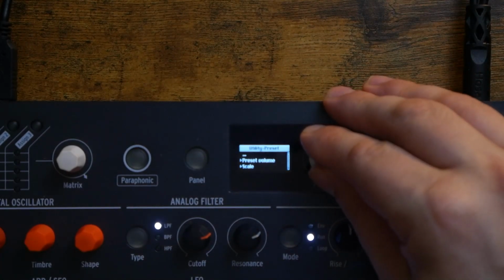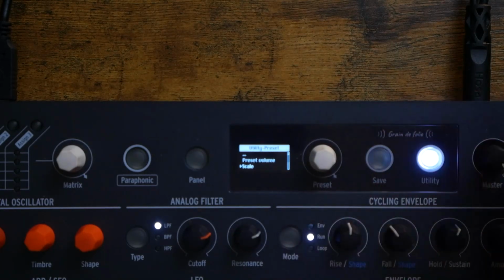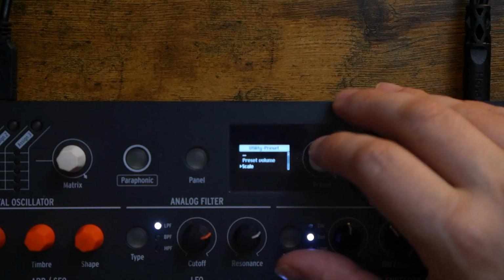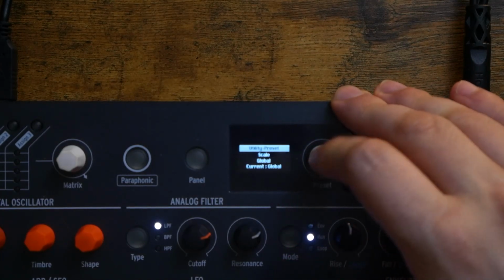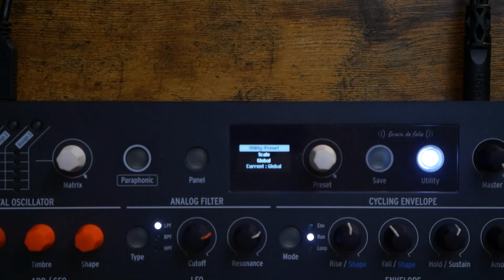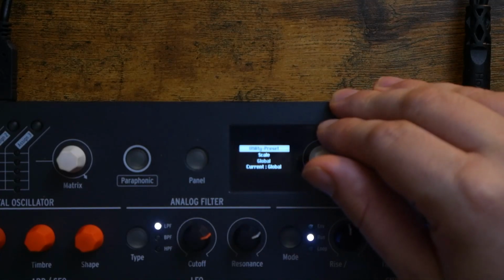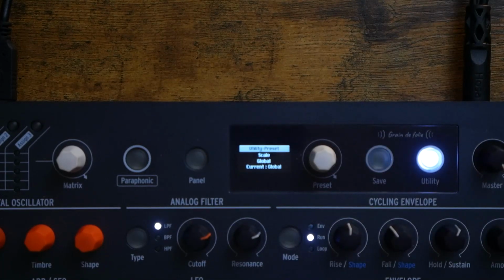We are here for the next feature, scale. This is a fairly common feature on a lot of MIDI controllers. However, I haven't seen it on too many synthesizers. And as you may have guessed, this affects the scale that the keys are actually set to. So right now it's set to global, which means it's going to follow the global scale of the Microfreak, which I believe can be changed in miscellaneous.